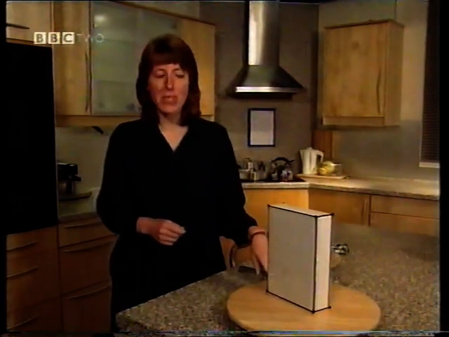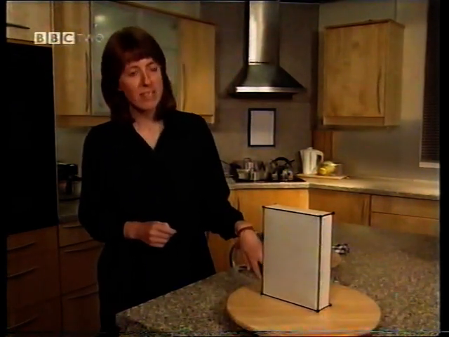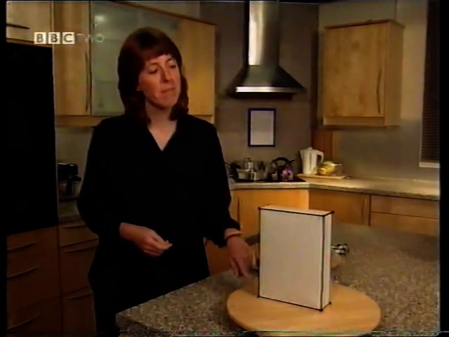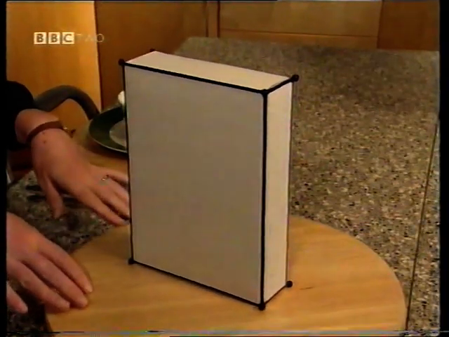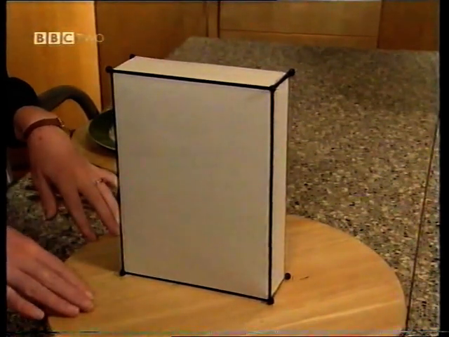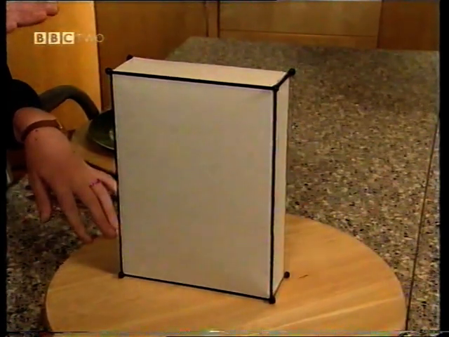Well, how do we tell the computer where each corner of the box is? Well, if we take the origin to be the centre of this turntable, for example, then any corner of the box is defined by being a certain distance x along in this direction, a certain distance y backwards, and a certain distance z upwards.